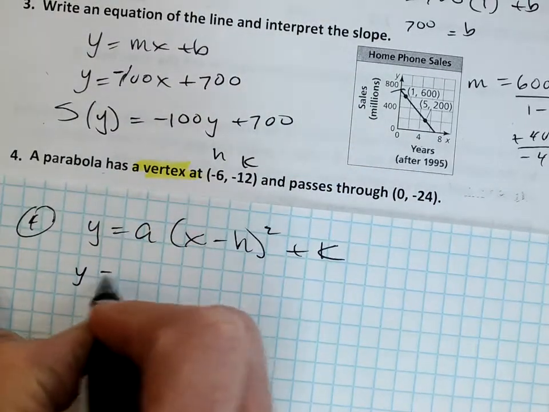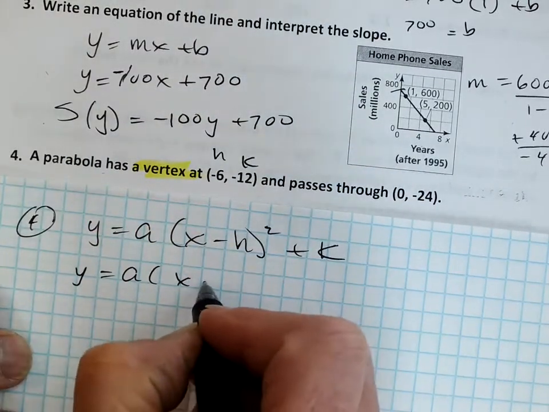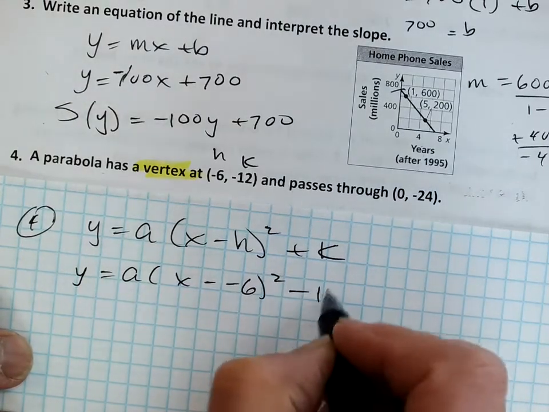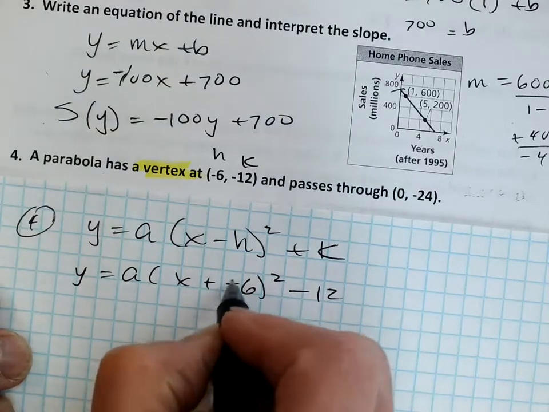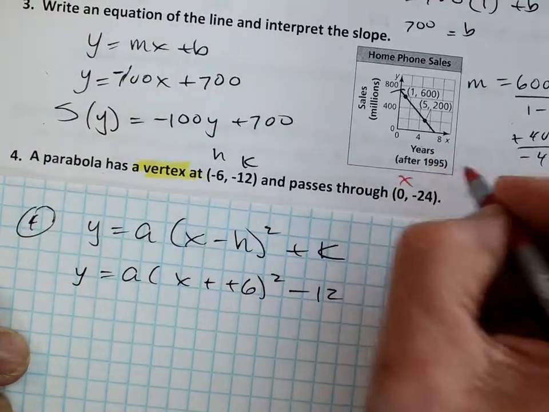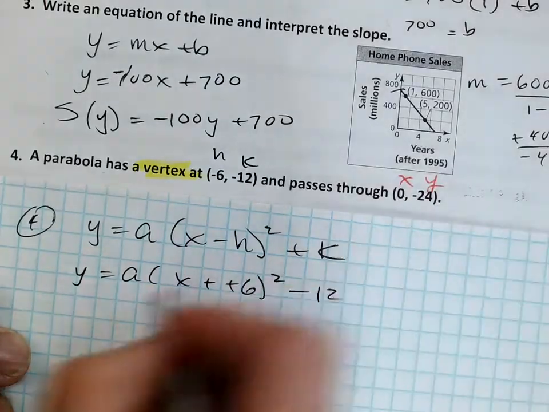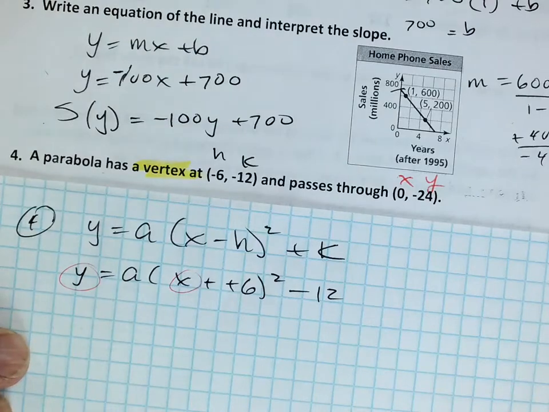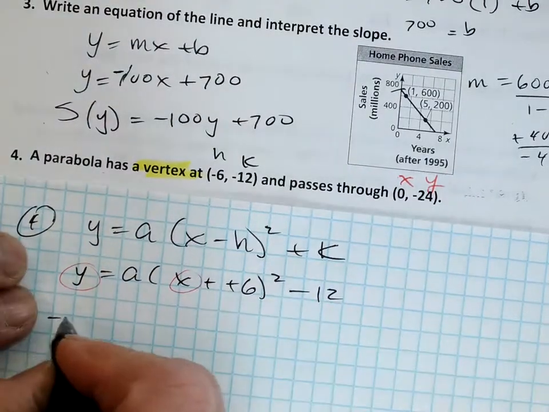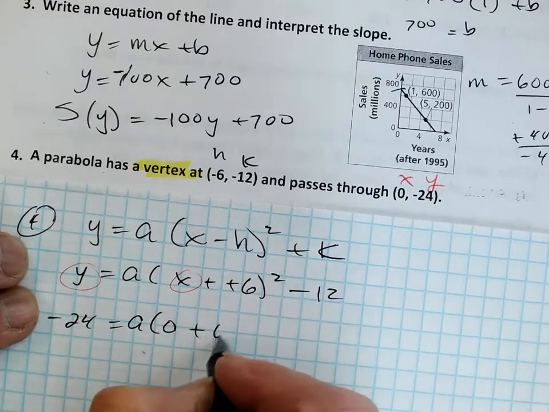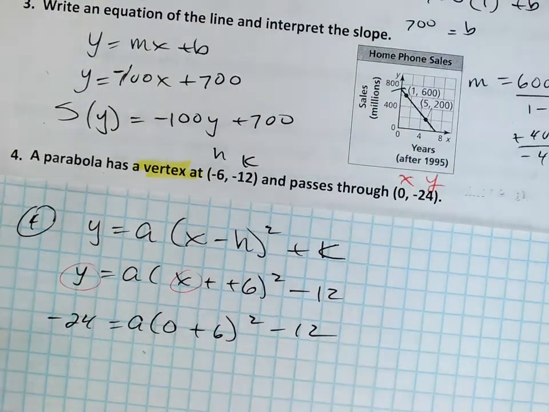I'll go y equals a times (x minus a minus 6) squared plus a minus 12. Got a double negative, right? And then if I want to find the value of a, I use this point (0, -24). I'll plug my negative 24 in for y and my 0 in for x, and I'll solve. So my negative 24 goes in for y, and my x becomes 0, right? And then I just want to solve, okay?